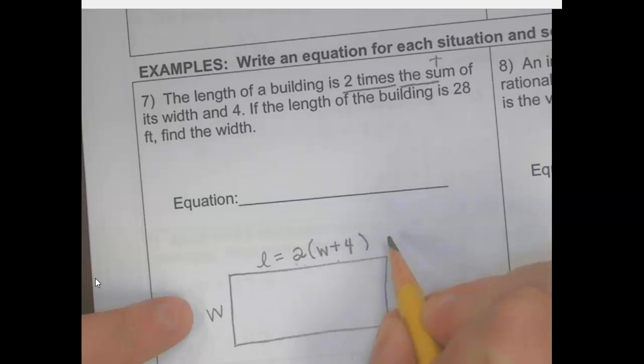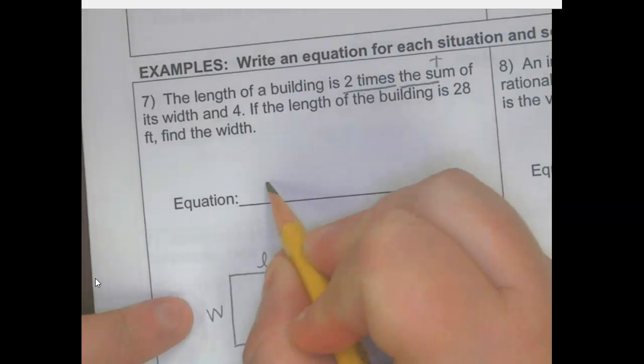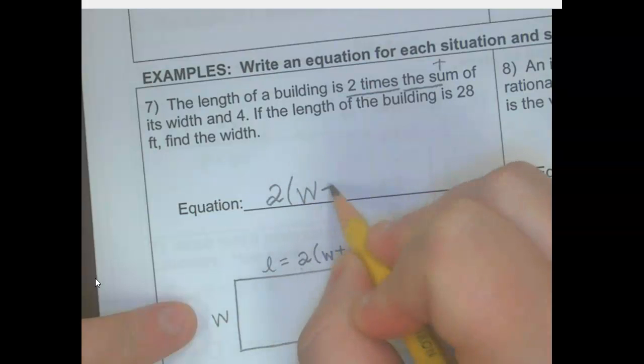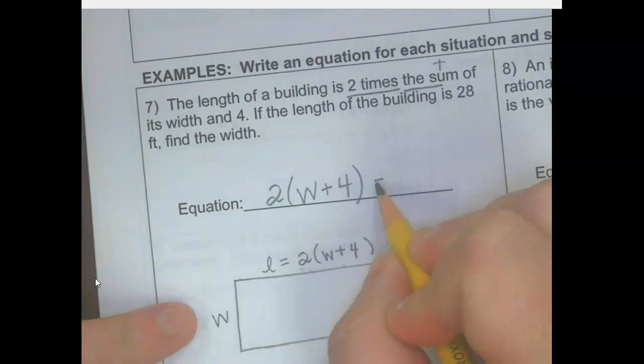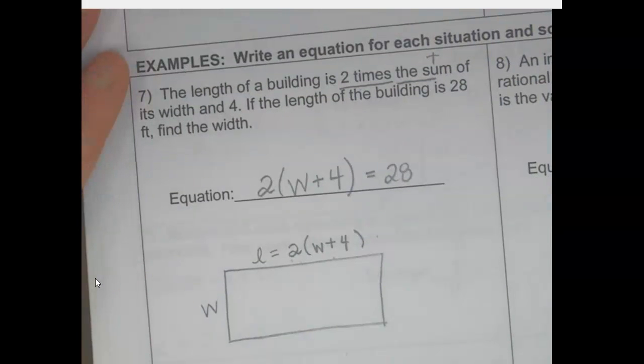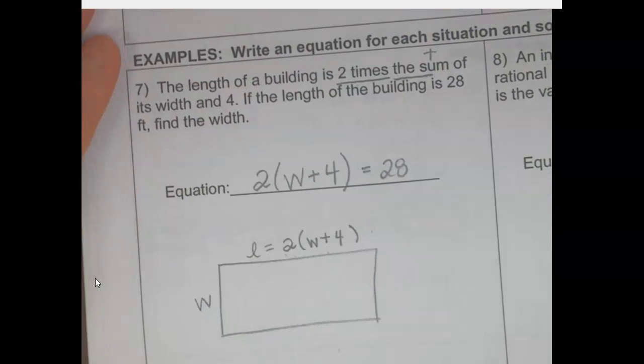So we know this length is 28. So our equation is pretty simple. 2 times the quantity w plus 4 equals 28. All right, go ahead and see if you can solve it.